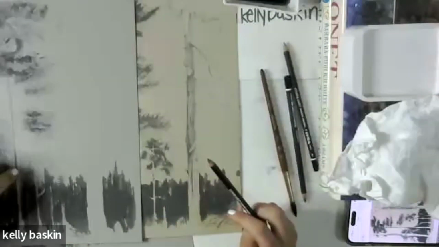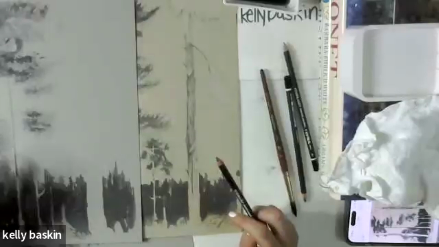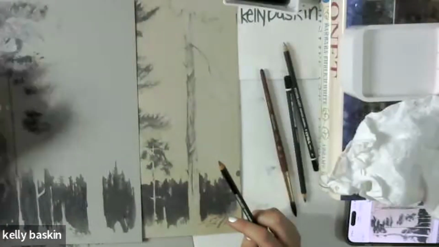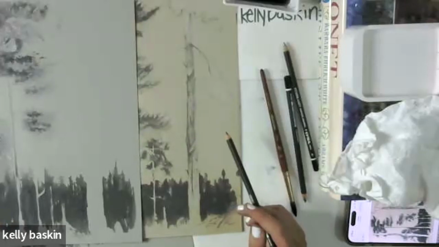And you'll notice with this trunk, I didn't apply any water. You can if you'd like, but I like that sharpness because that is such a small area and such a fine area.